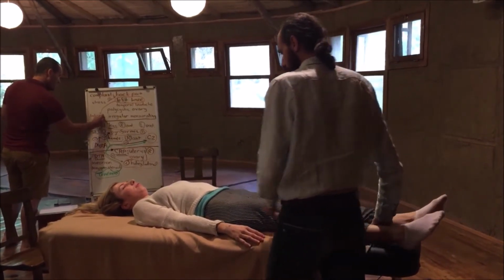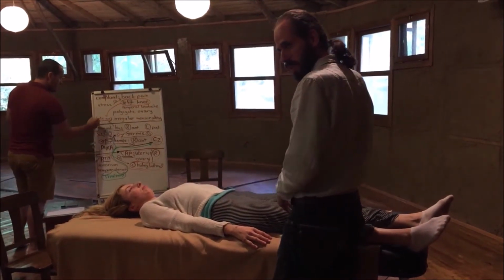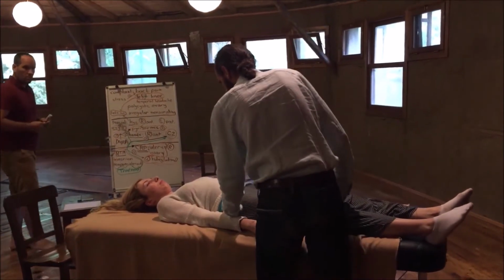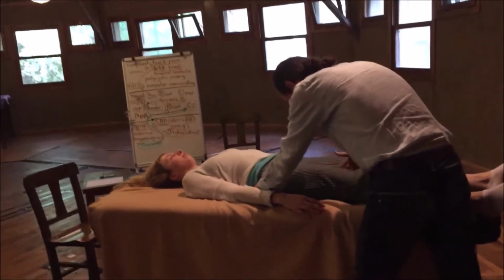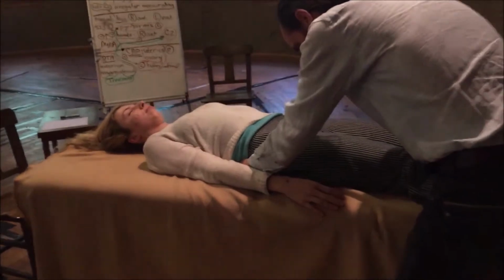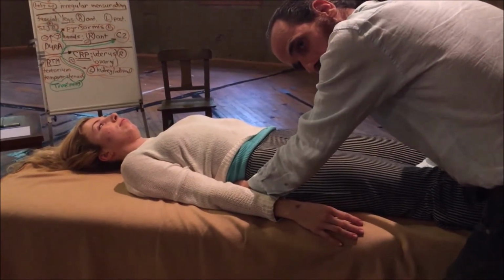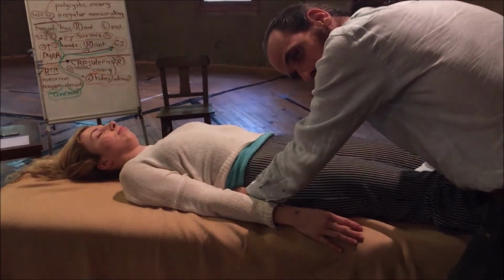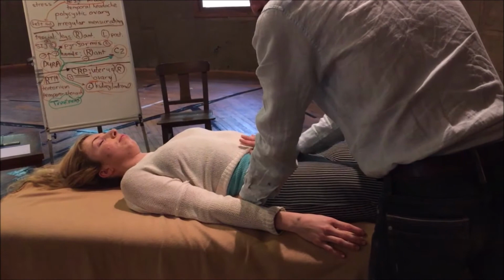And now what I'm going to do is inhibition to the sacroiliac. So I'm going to do inhibition to the sacroiliac, and I'm going to check it again. And it's releasing. Okay, so the sacroiliac here on the right side is released. Now we know she had the ovary here.